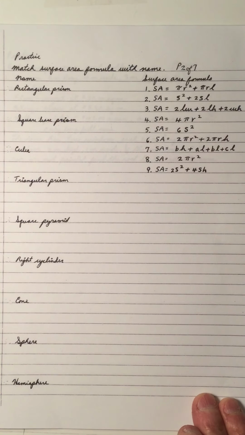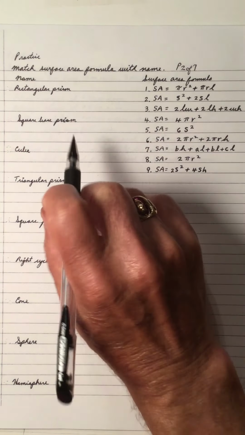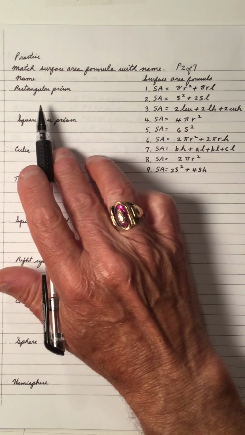Hi, welcome to my video on extra surface area problems. On this page, we have to match up the surface area formula with the names.